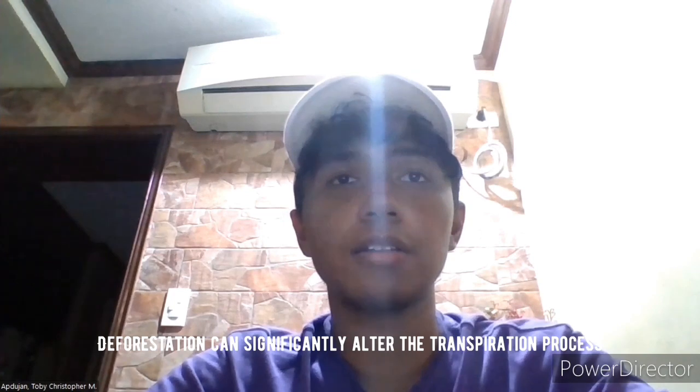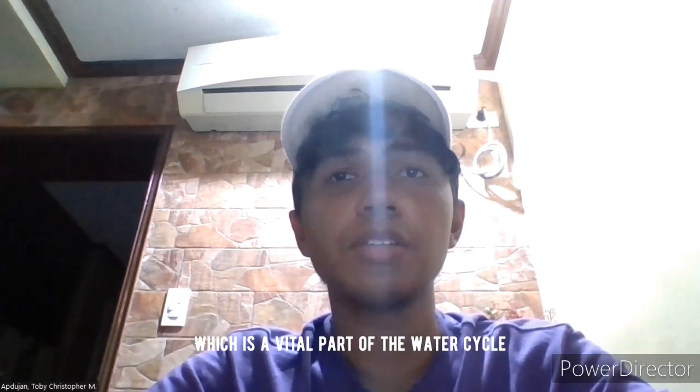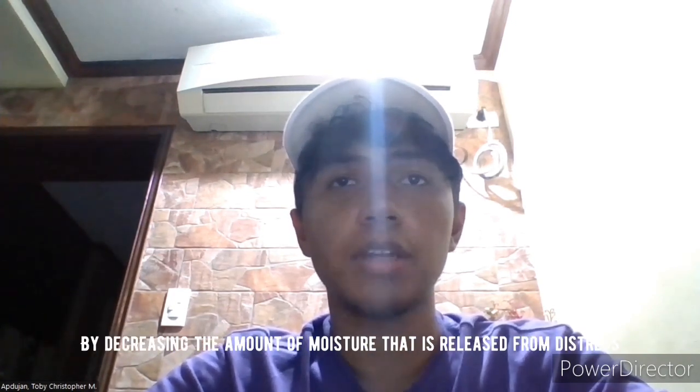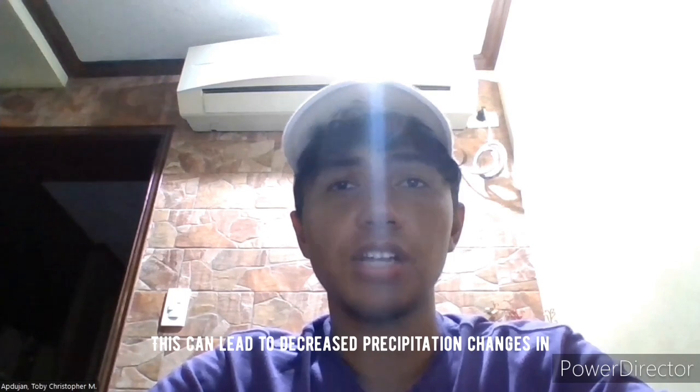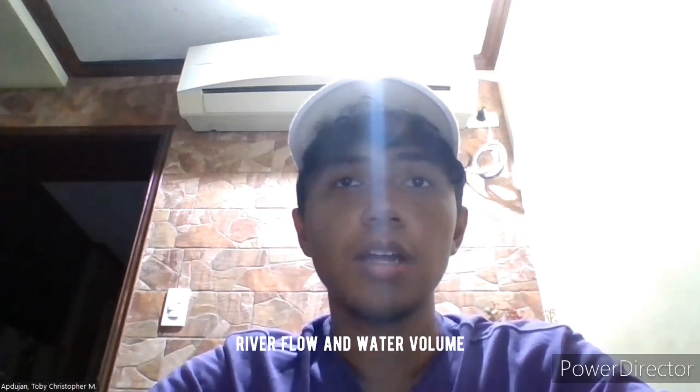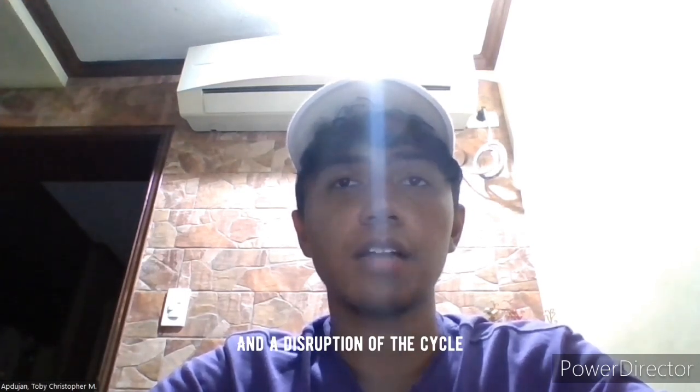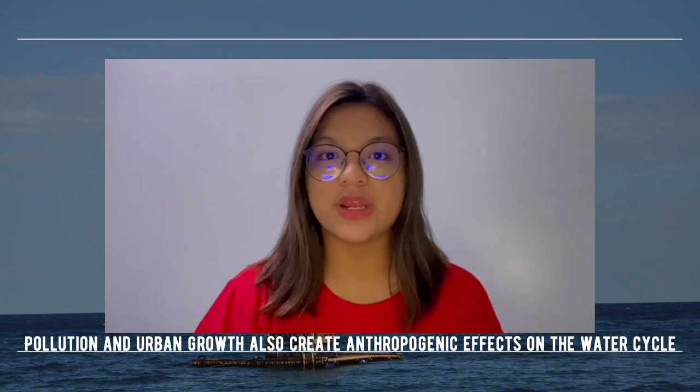Deforestation can significantly alter the transpiration process, which is a vital part of the water cycle, by decreasing the amount of moisture that is released from the trees. This can lead to decreased precipitation, changes in river flow and water volume, and a disruption of the cycle. Pollution and urban growth also create anthropogenic effects on the water cycle.